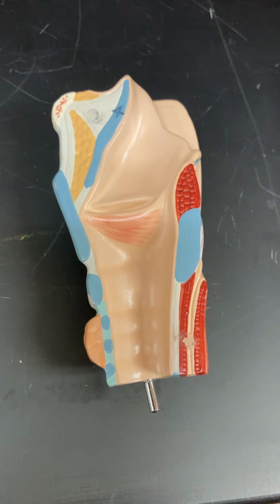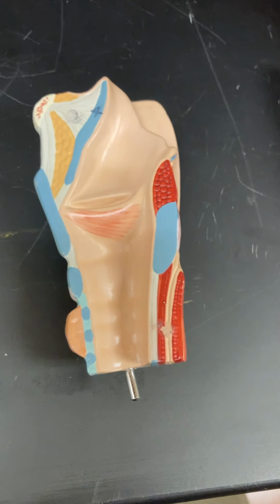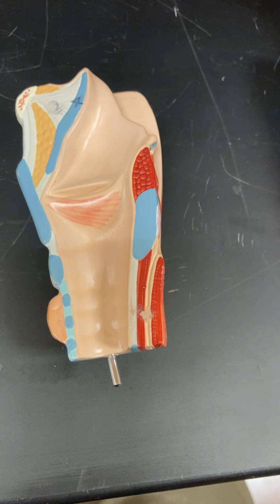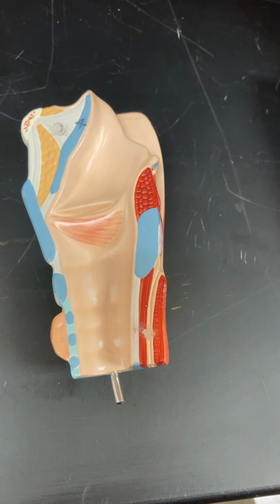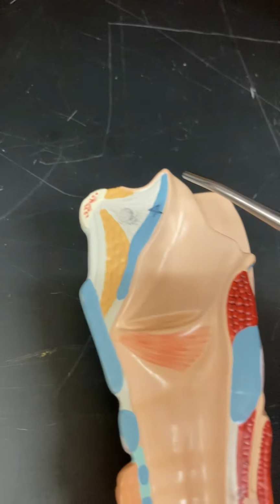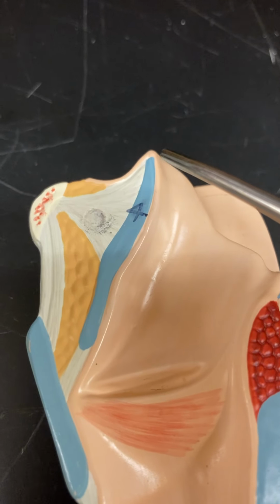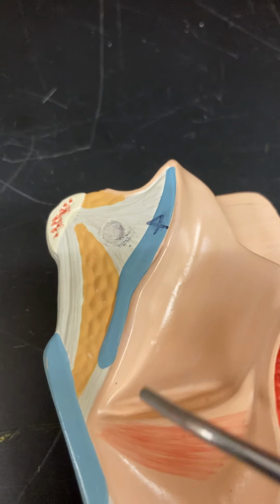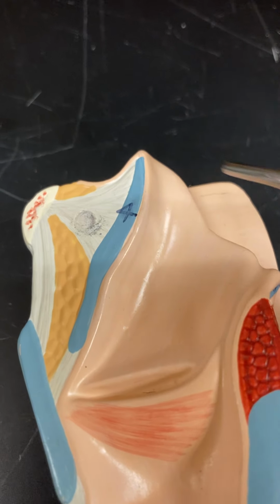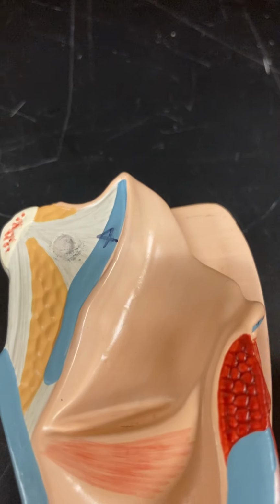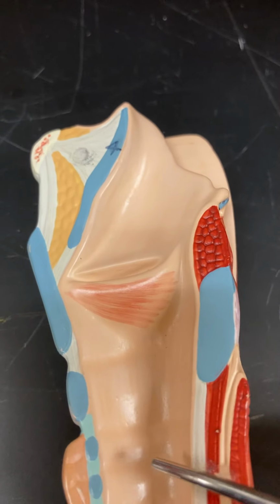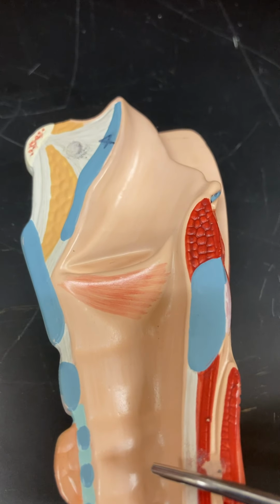So flip your ear over and notice how it bounces back when you let it go. Hear mine? Same thing. When you eat, this epiglottic cartilage and epiglottic tissue will close over this opening to make sure food doesn't go down to your trachea and lungs.